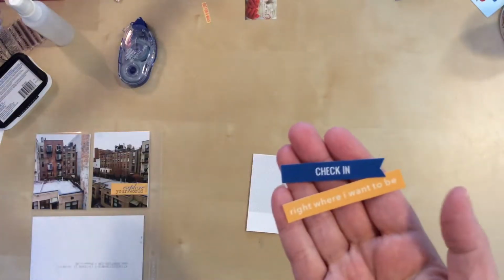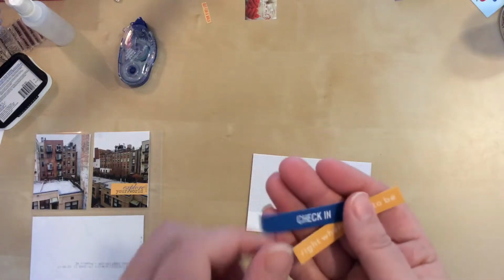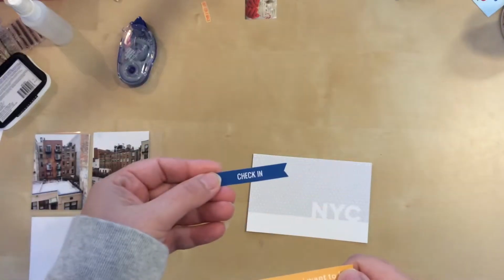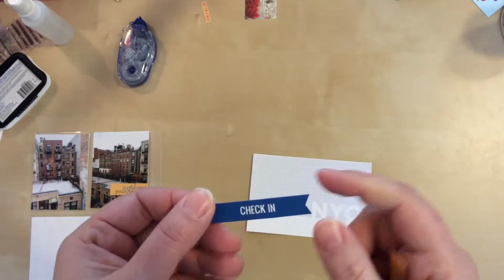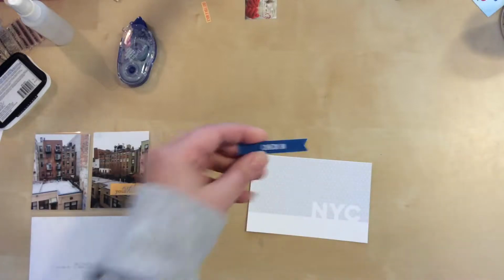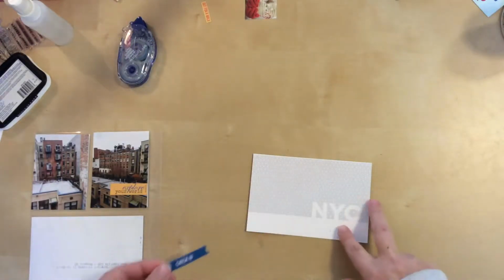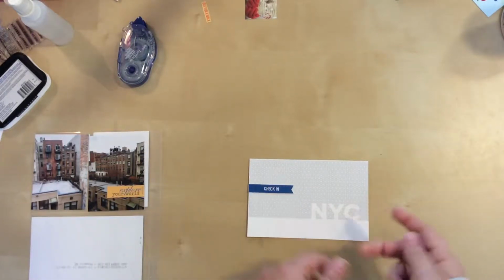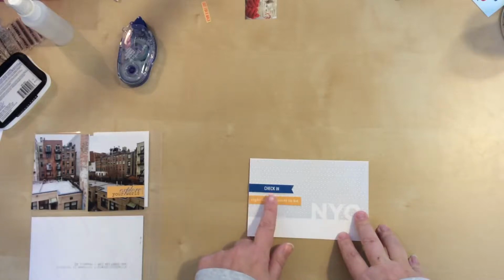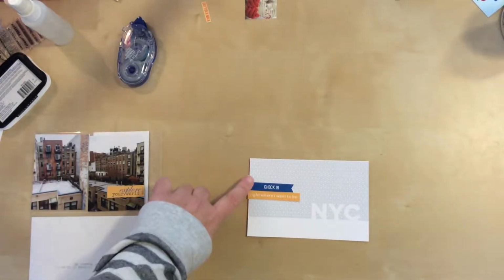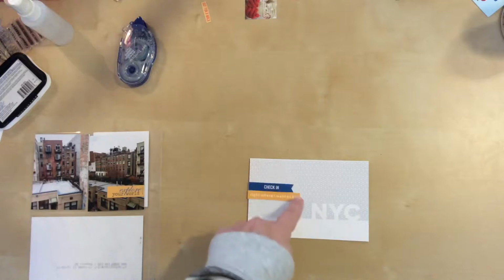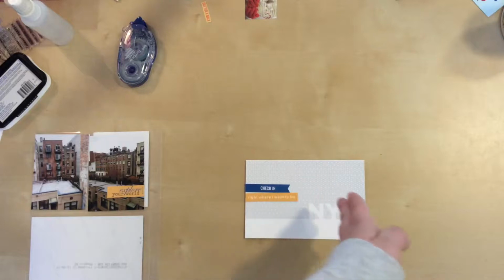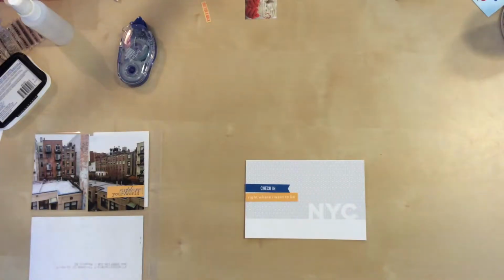I have found these. One says check-in, and then the other one's right where I want to be. They both work with the other element I found. I've got the gold color and then the blue. However, this is done like a pennant, so I can't really do it on this side unless I cut that off. So I think to balance out this being on the right side, I'm going to put that on the left over there and then this underneath. And I think I'm going to trim off a little bit of this just so there's a bigger distance between the ends of these. Give it a little bit more contrast. But I'm going to put them on that side, I think, and then let the NYC stand on its own.